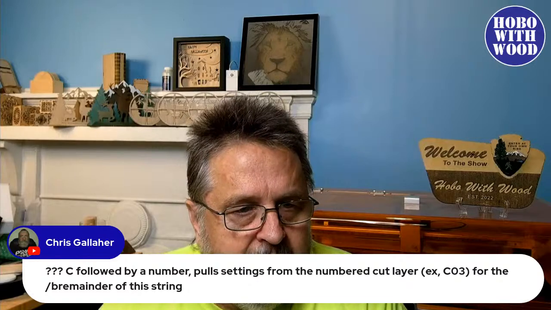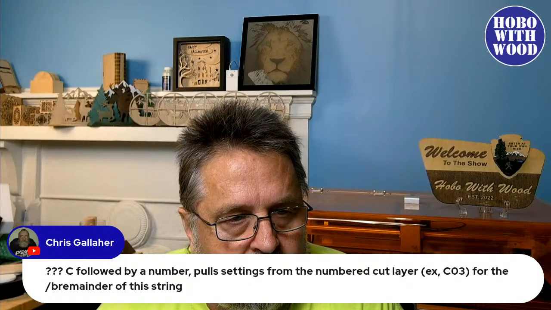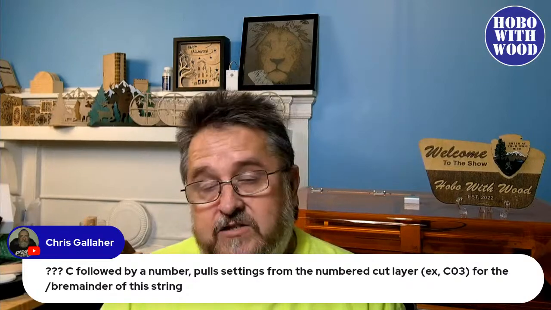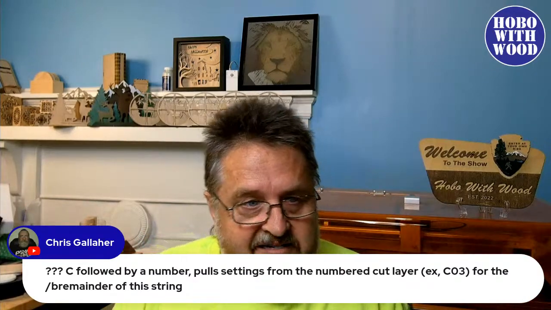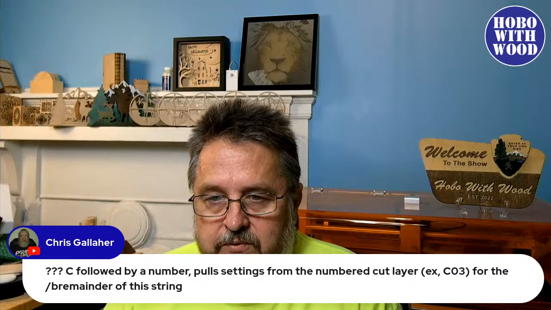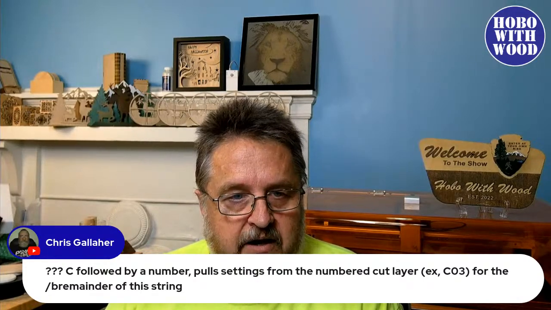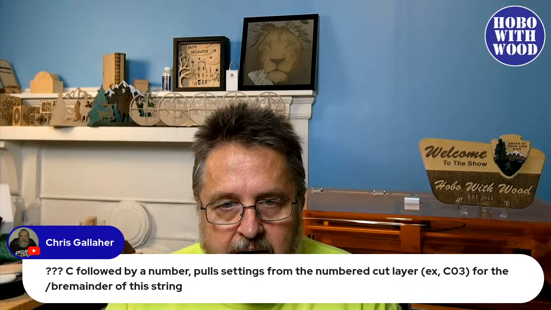C followed by a number pulls the settings of the cut layer. Yeah, that's what's in the manual. That's you. I guess you copied and pasted it. C followed by a number, and the first layer is the cut layer, the double alt layer, and it's not working.